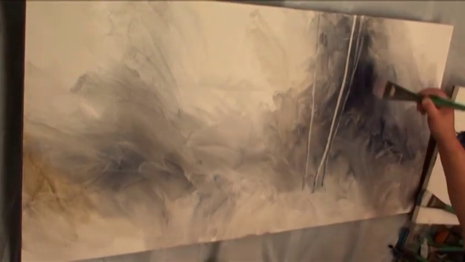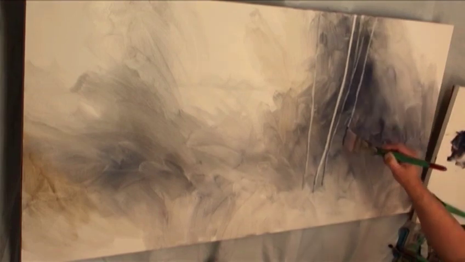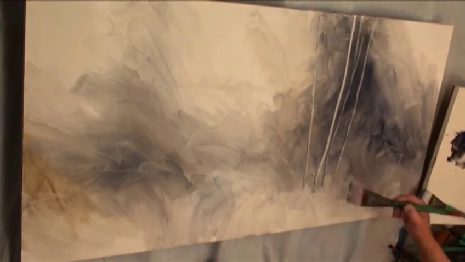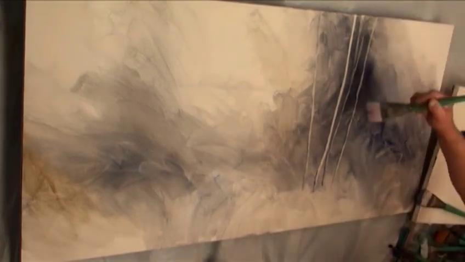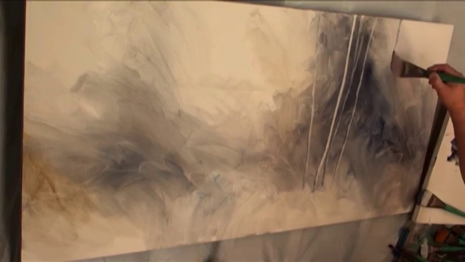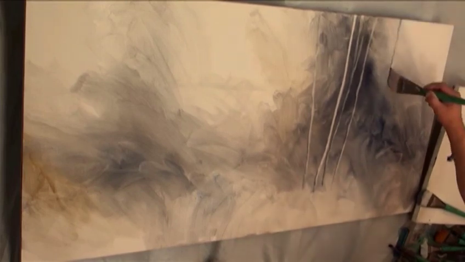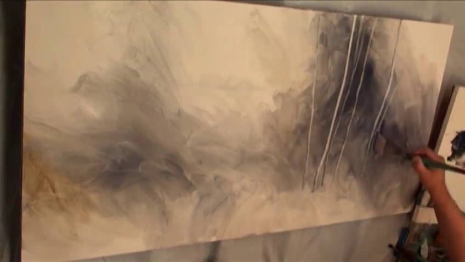As I'm drawing this brush down, I'm picking up some of that Payne's gray. Now this white area, without wiping the brush, it's going to actually deposit that coloring, and then as it gets down, you see what happens.